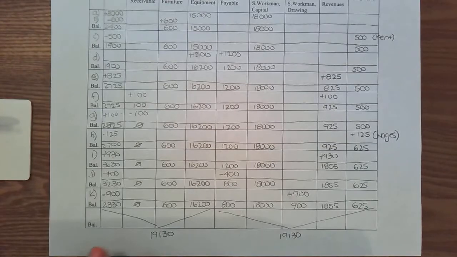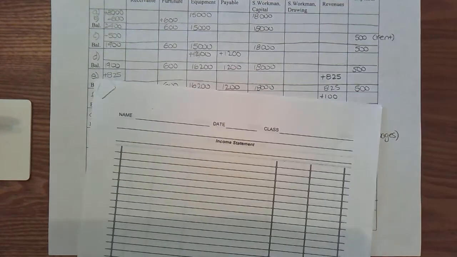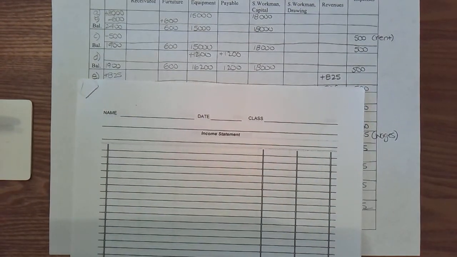So again, we're going to need this, so you'll always want to have this out so that you have that information. We'll start with the income statement first. An income statement is going to tell the owner if they made money or lost money during the time period in which we're reporting, which for this company is just the first month.